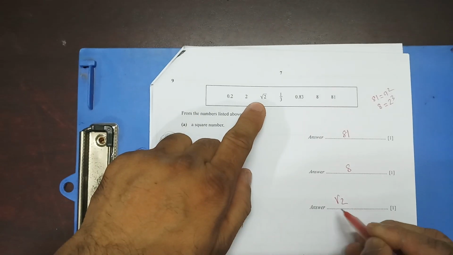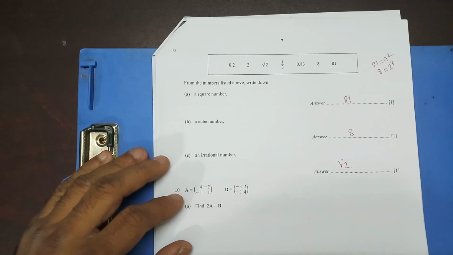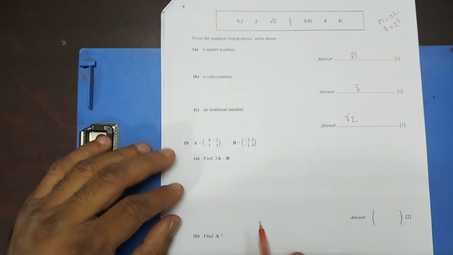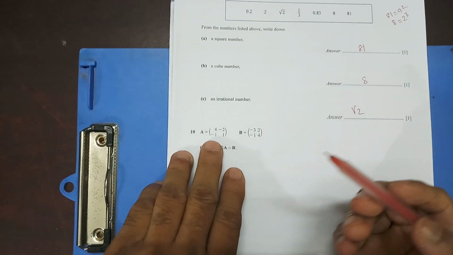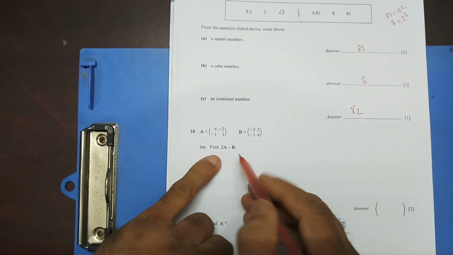Square root 2 is an irrational number. You cannot take 2 out of the square root. So that's 2, our irrational number. So that's done. And this is a matrix. 2 by 2 matrix A and 2 by 2 matrix B is given. It says find 2A minus B.